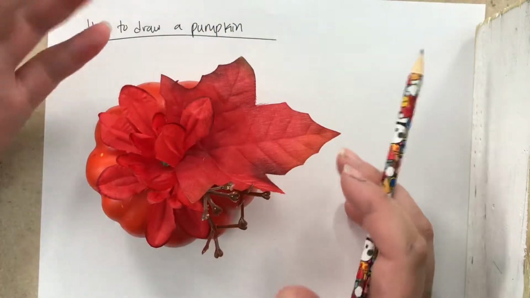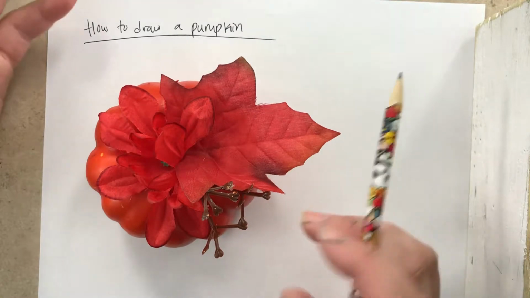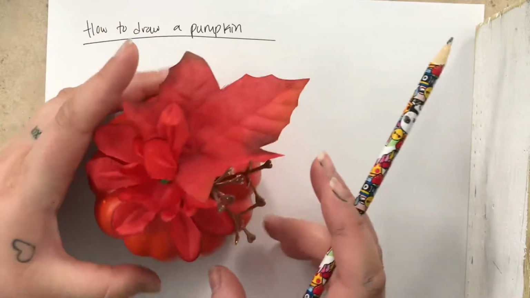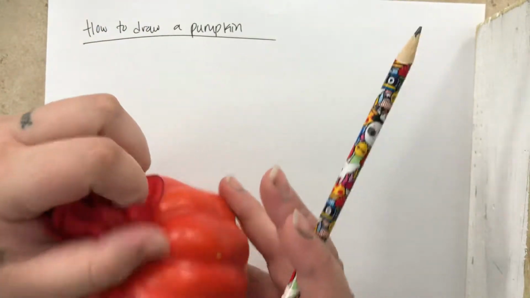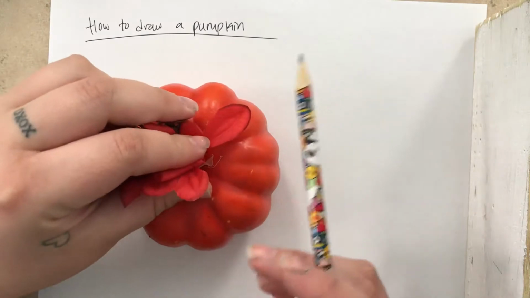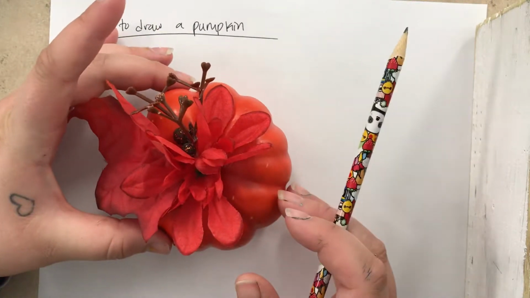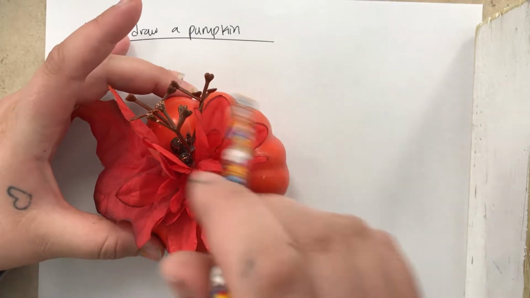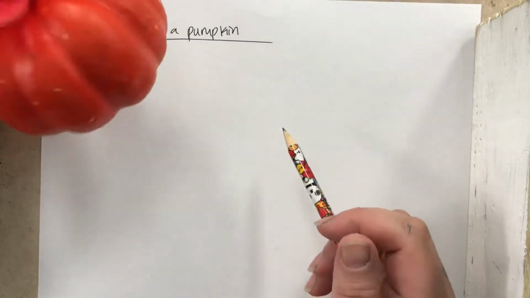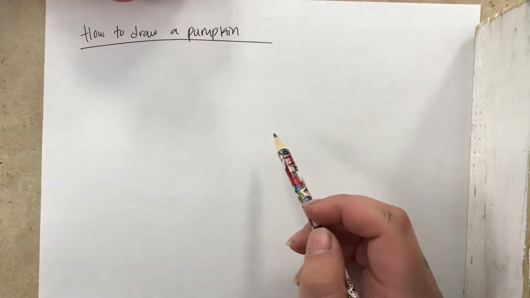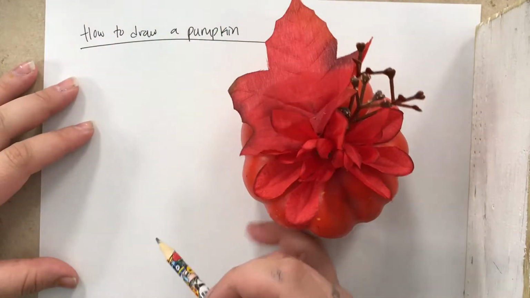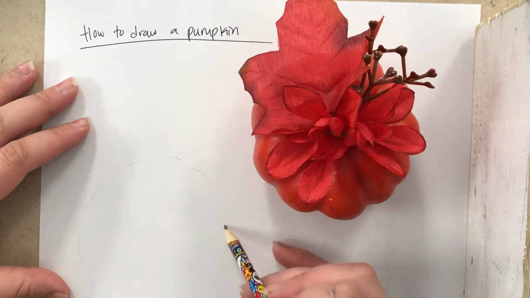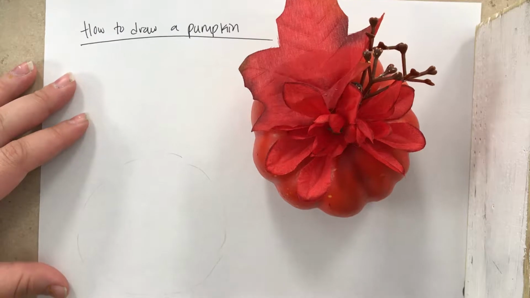So once you figure out your viewpoint or your perspective on the object, you need to break the object down by shapes. So if we were to ignore the top and just look at the pumpkin, what shape would it look most likely like? Like a circle, right? So you can give yourself a guideline for your object. So if we're going to do a top view of a pumpkin, I'm going to need to do kind of like a guideline of a rough circle.